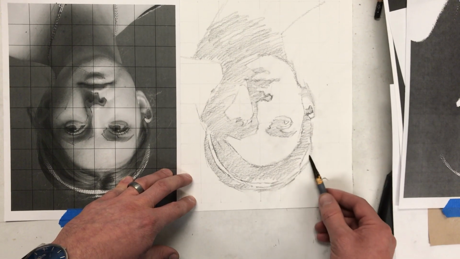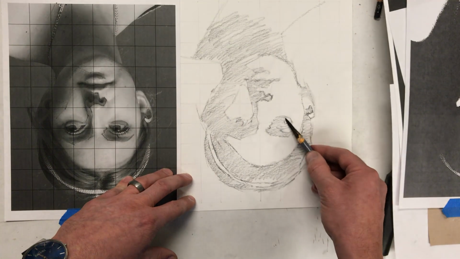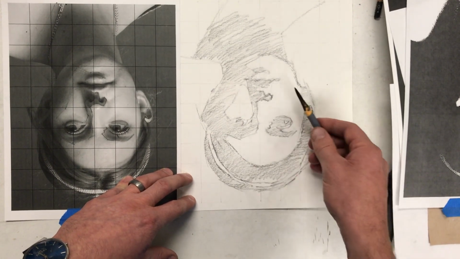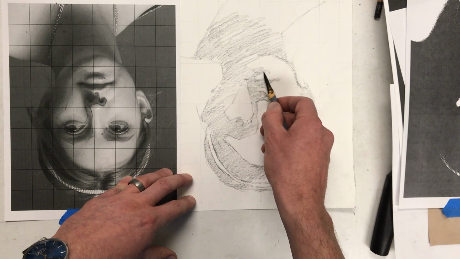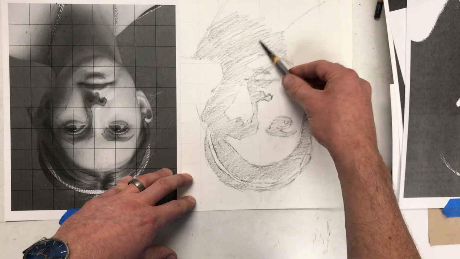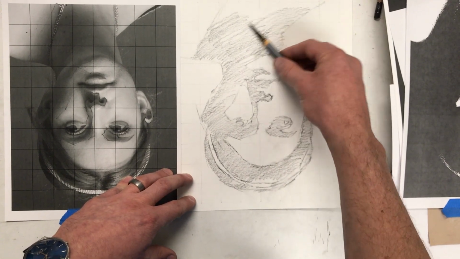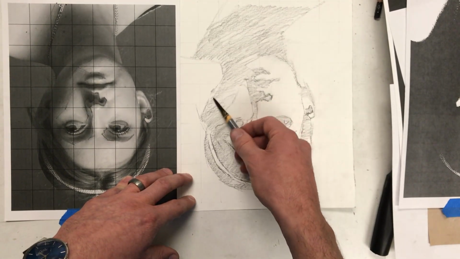Anyway, as I was saying, you don't want to use the edge or the tip of your pencil and push too hard, because it will be really hard to erase, and you'll get sketch marks, little marks where you've pushed in, and then it's really tough to get them out.